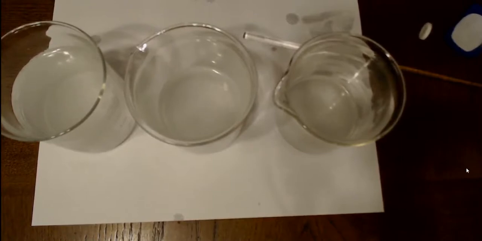What will happen, though, is that in this one the antacid tablet may not be eaten up, because it may react with all the vinegar in that smaller amount and stop bubbling before the others. Then that one would be second, and this one would be third. Chances are this one will just be eaten up. Let's give it a minute here and see what we've got going. Good, so let's record our first observation.